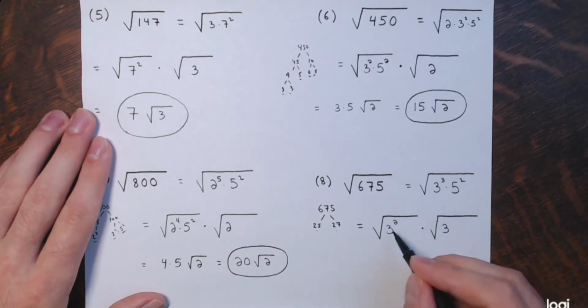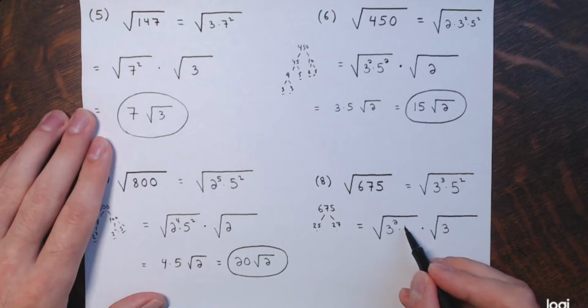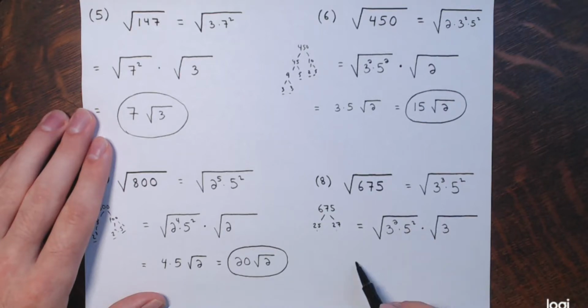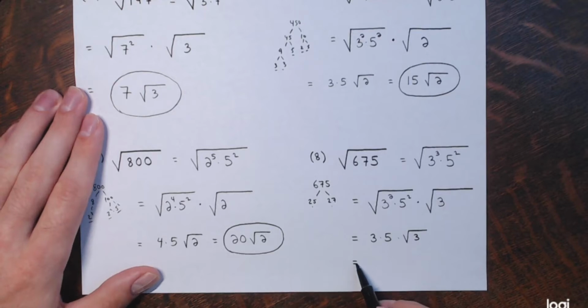And then all that would be left is 5 squared, so that goes under here, with the perfect squares. Then you can use the product property again. Square root of 3 squared is 3 times the square root of 5 squared is 5, and you have times the square root of 3. And 3 times 5 is 15, so this is 15 times the square root of 3.